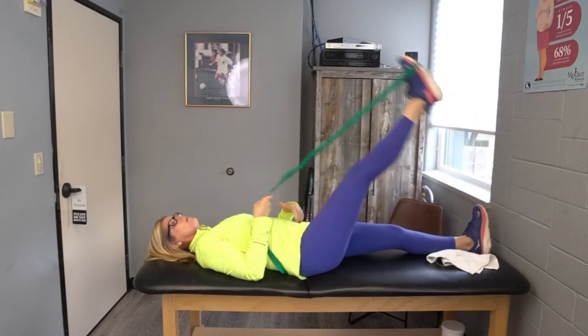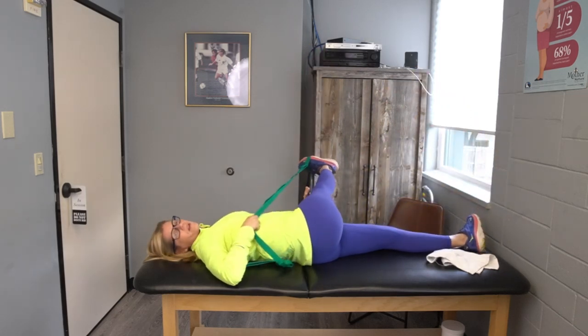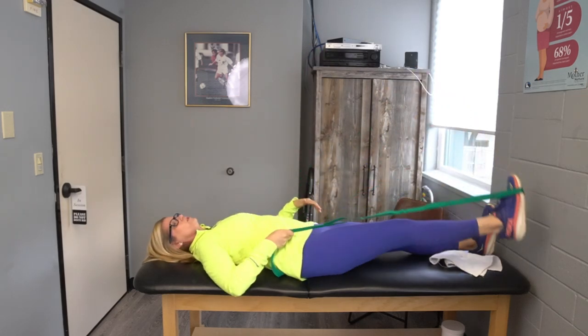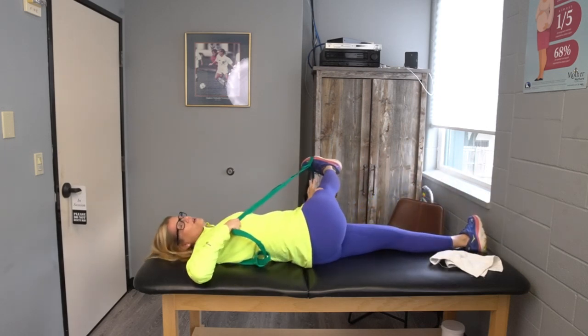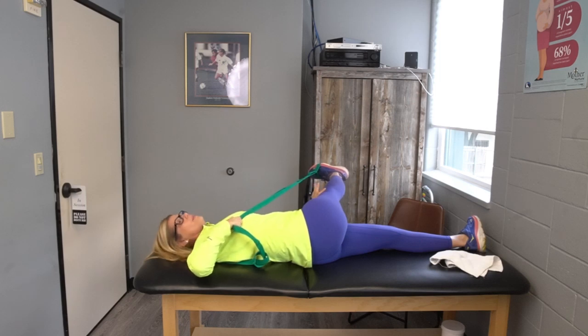Now, some people will come up and will go across, won't get the same effect. You have to literally bring it around and come across, holding that knee so that you can kind of hold this position. And you want to hold it for a good minute or so, breathing, relaxing into it. You're going to feel it.